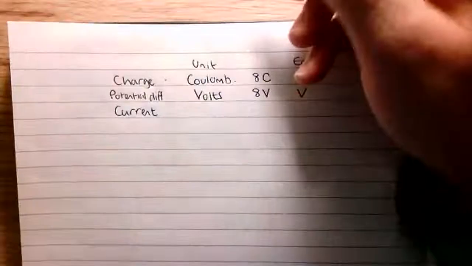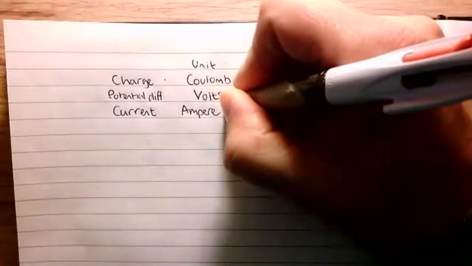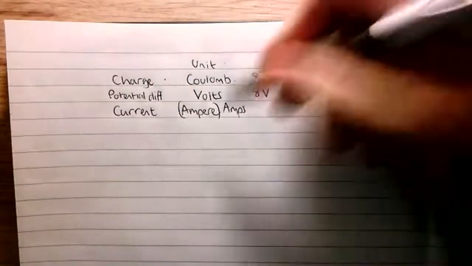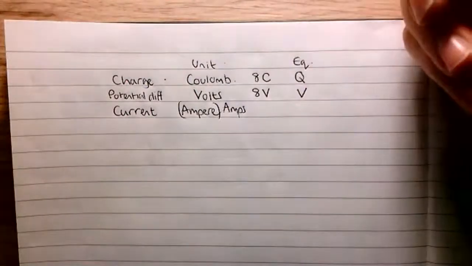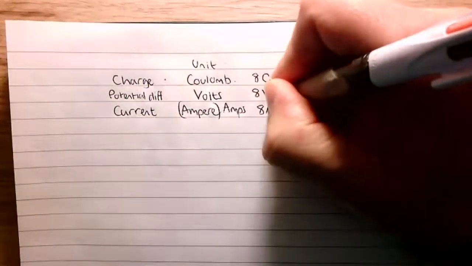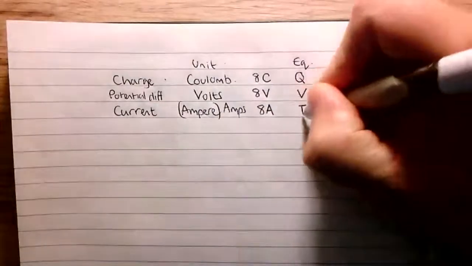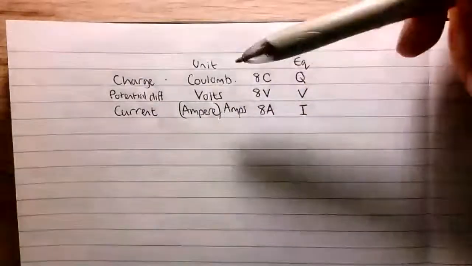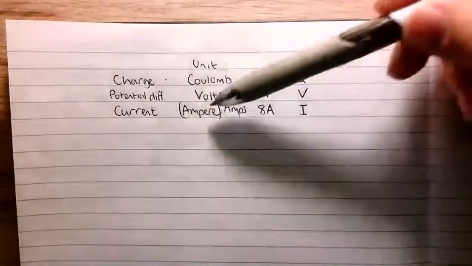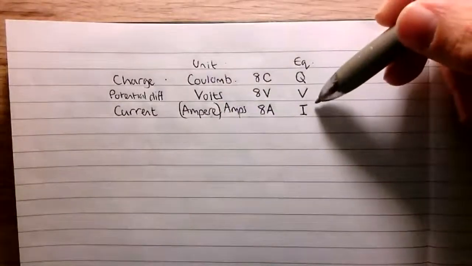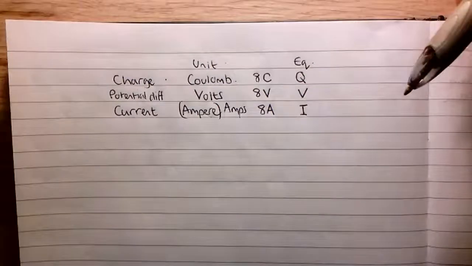We're going to talk about current today as well. The unit of current is the ampere, but we quite often just say amps for it. It's a short version of ampere, basically. If we were talking about an amount of amps, we would say 8 amps. And this is a confusing one. In an equation, we actually use the letter I. That's because it was a French person who came up with the idea of current. The unit's named after Ampère, and in France they don't call it current, they call it the intensité de courant. Therefore it starts with a letter I.